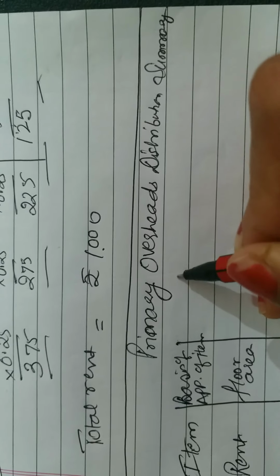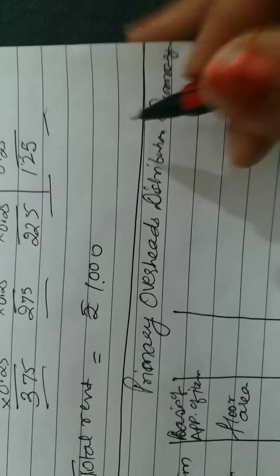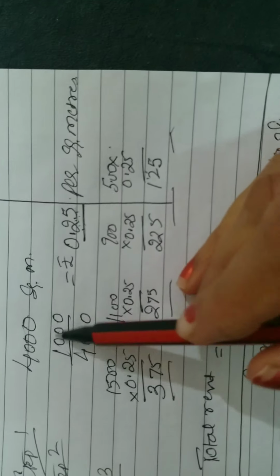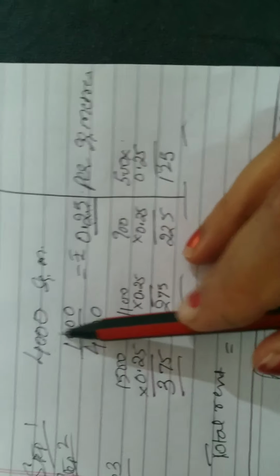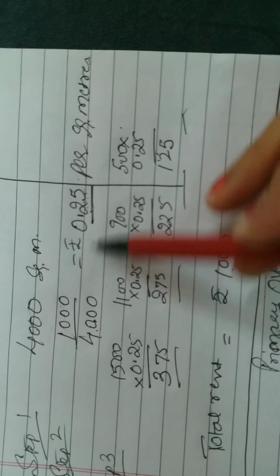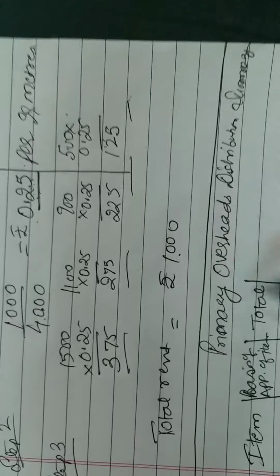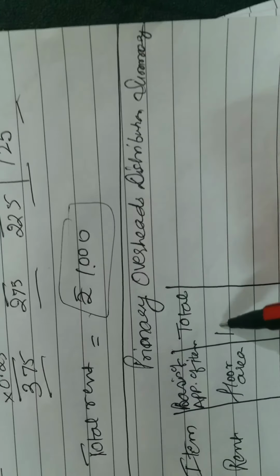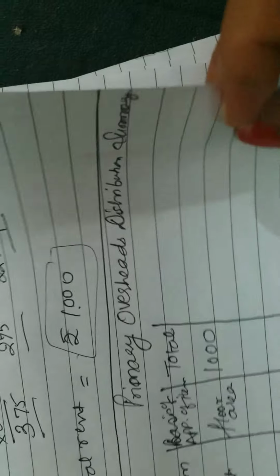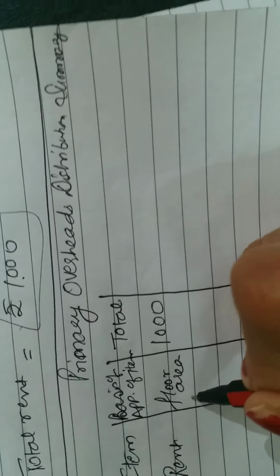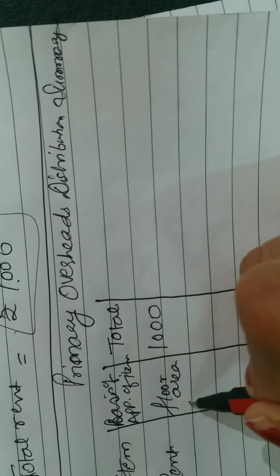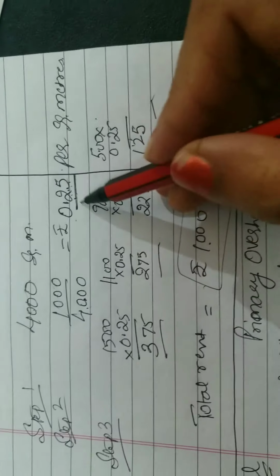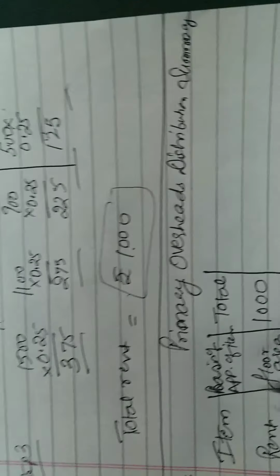And then the total amount, you know, the totals are required. For example, I did the total over here. So similarly, the total amount of this rent which I was dividing, that I also have to write down. So over here we can write down that the basis of apportionment is floor area, and what I calculated, 0.25 per square meter.